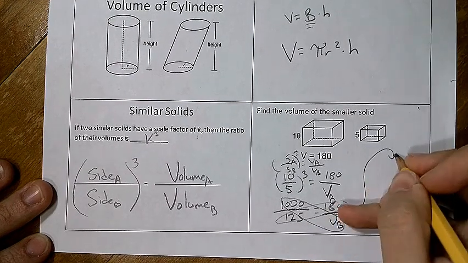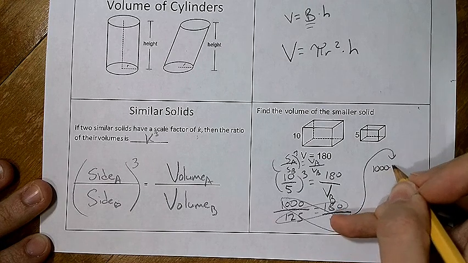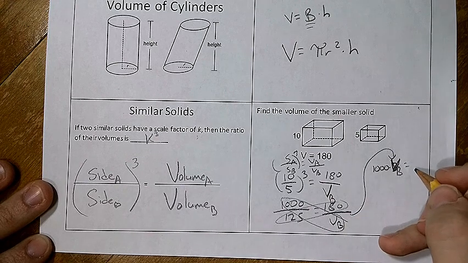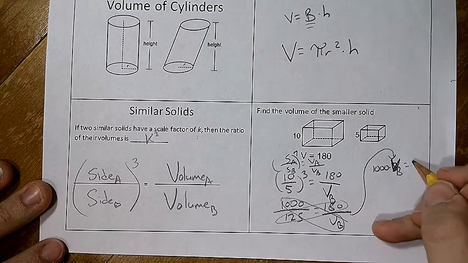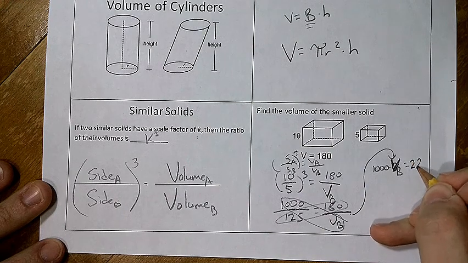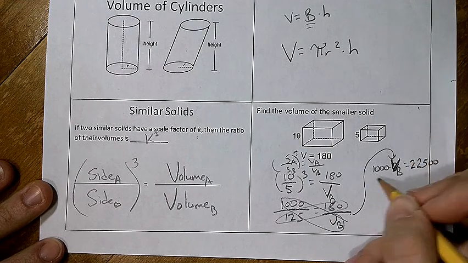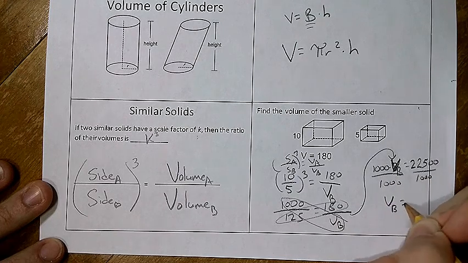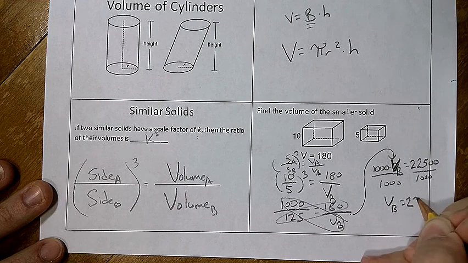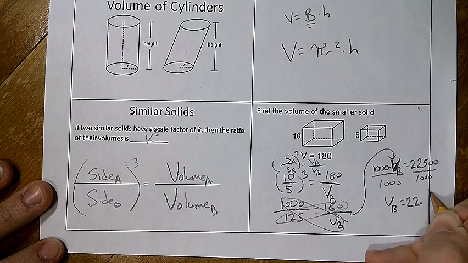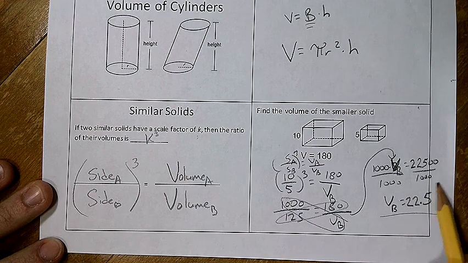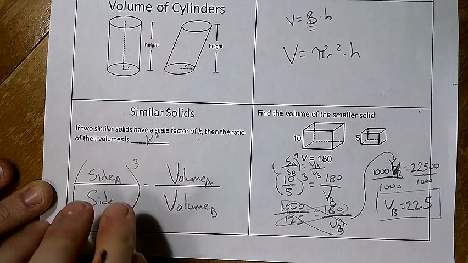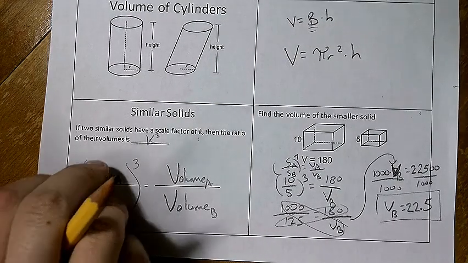I get 1,000 times the volume of B is equal to 180 times 125, which is 22,500. And now I have to divide by 1,000. So volume of B is 22.5. All right, we're going to turn this over and look at some more prisms and try finding their volumes.